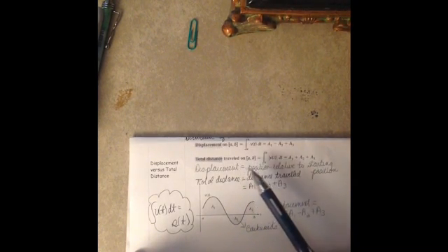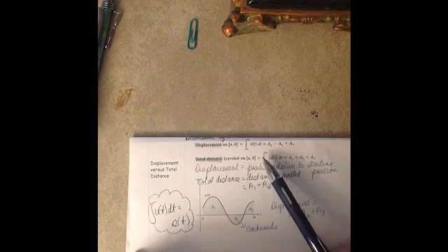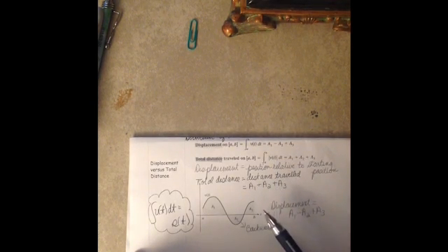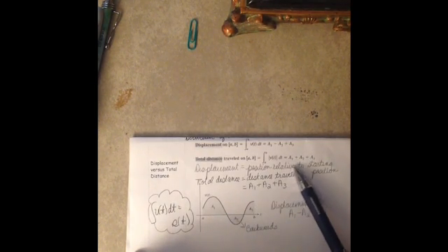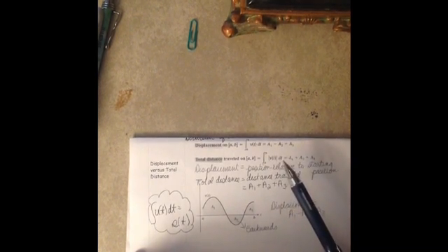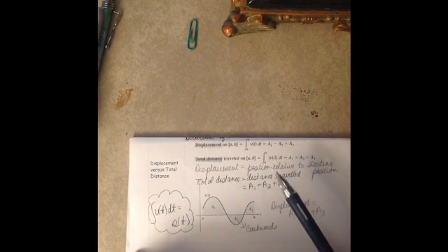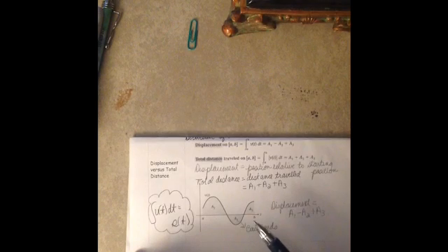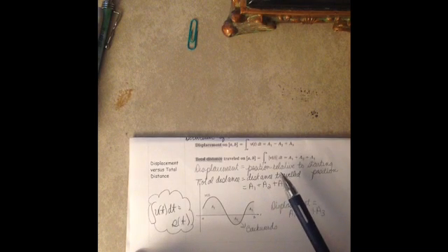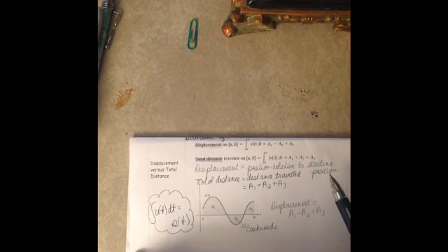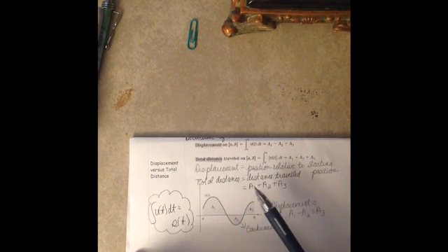Now, total distance is the integral from a to b of the absolute value of velocity. So if you were looking at a graph, you would flip this negative part up as positive. If you were on a non-calculator part, you would use your power rules. If you were on a calculator part, you can use Math 9. Notice the difference. Displacement is the position relative to your starting position, so where you ended up. And total distance is the distance that you traveled. So let's look at some examples.